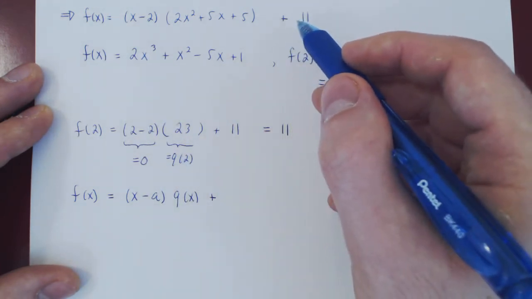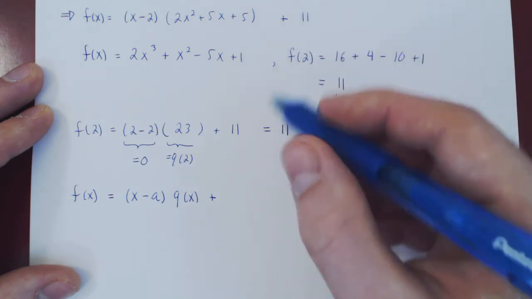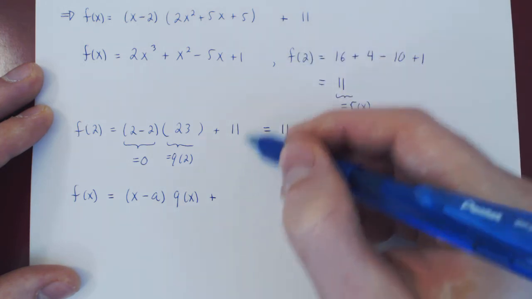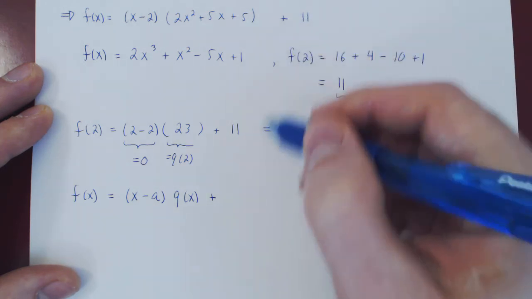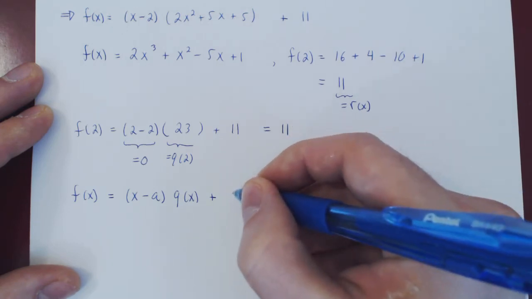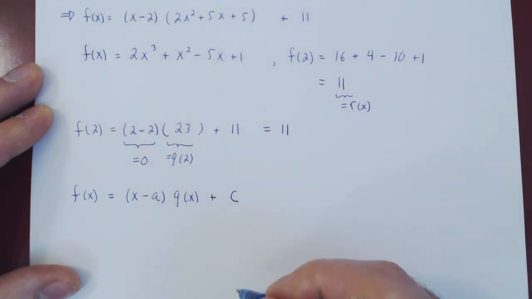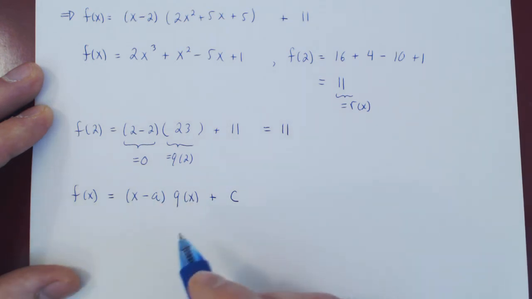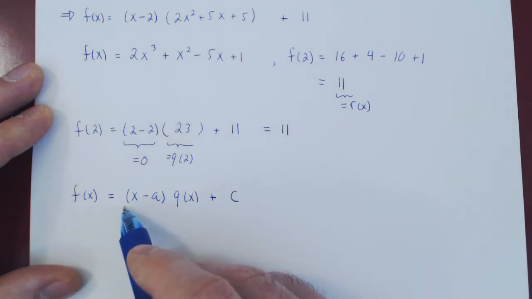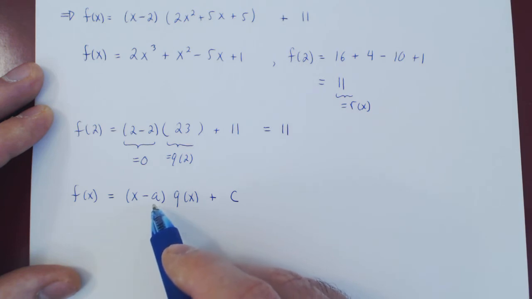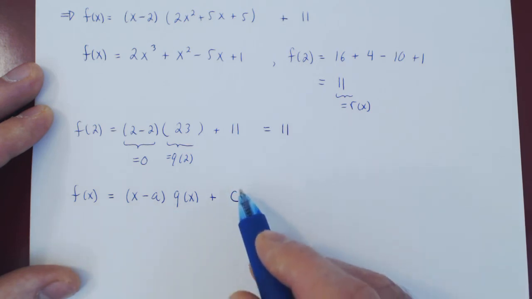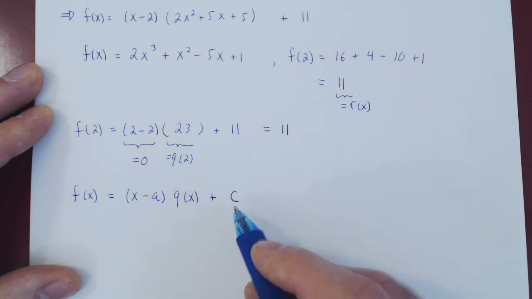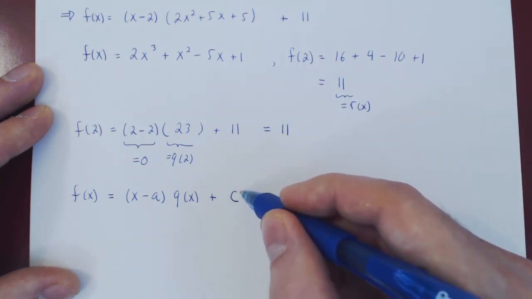The remainder must have degree strictly smaller than 1, so it must be of degree 0. But a degree 0 polynomial is a constant, so plus some constant. This must be a remainder, as I've just said. If you have a 0 degree polynomial, it can only be a constant.